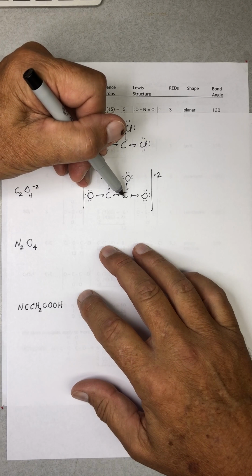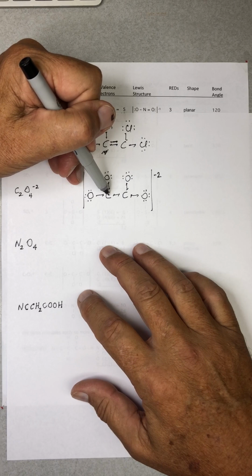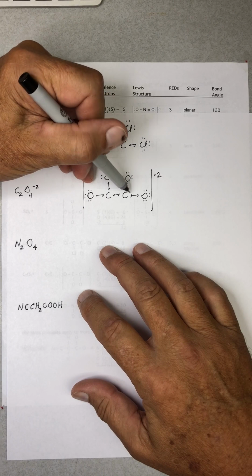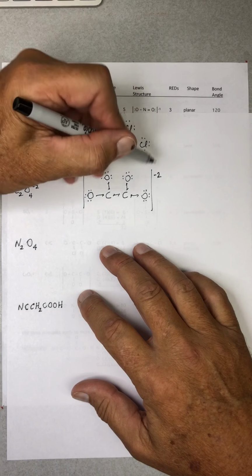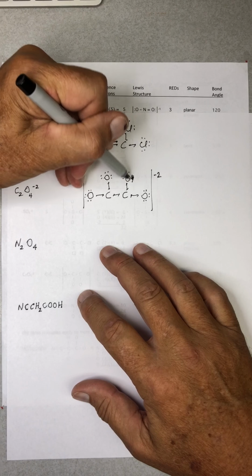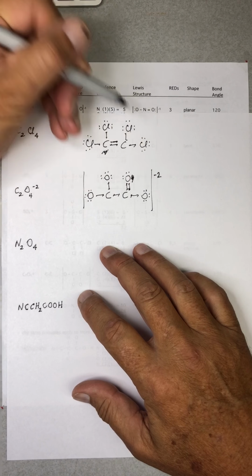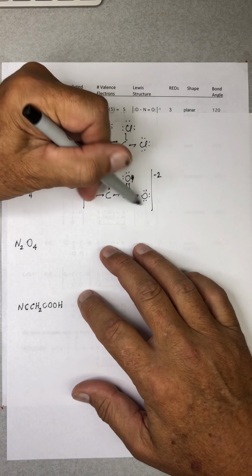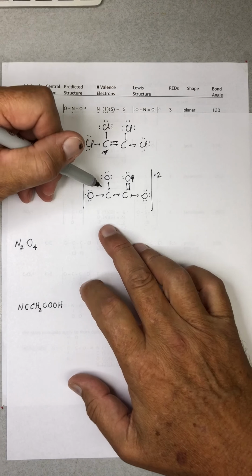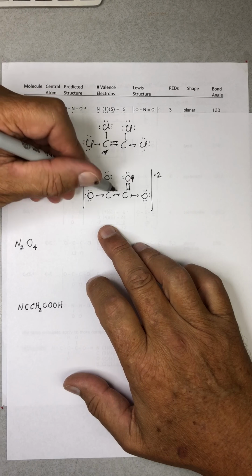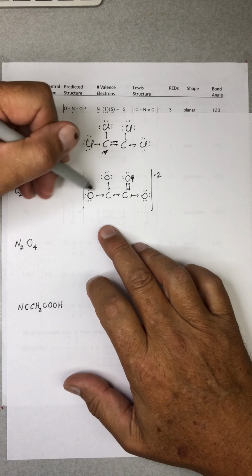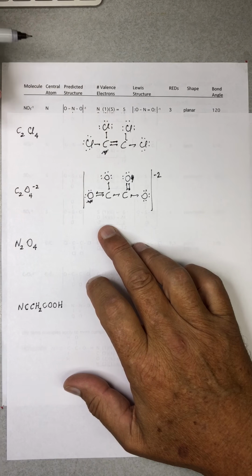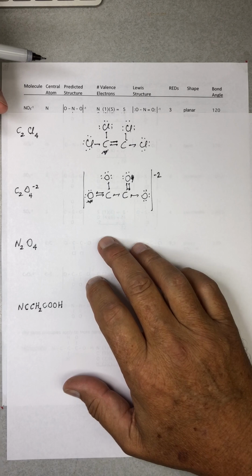So this carbon cannot share with the other carbon because it's already deficient. So this carbon can share with either this oxygen or that one. It doesn't matter which one. If I take these non-bonding electron pairs, turn them into bonding electron pairs, now this has 8, this has 8, this has 8. Now I look at this carbon, has only 6. So it doesn't matter which oxygen I take it from. Okay. Now every atom in there is happy.